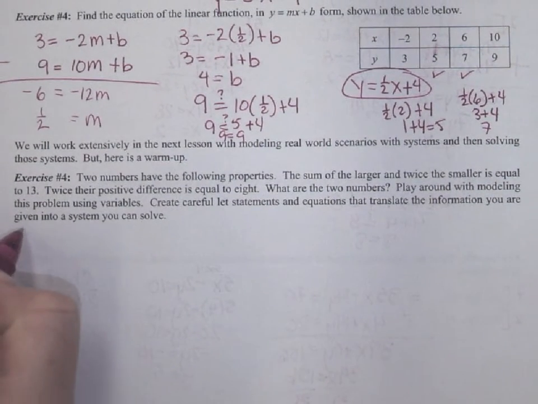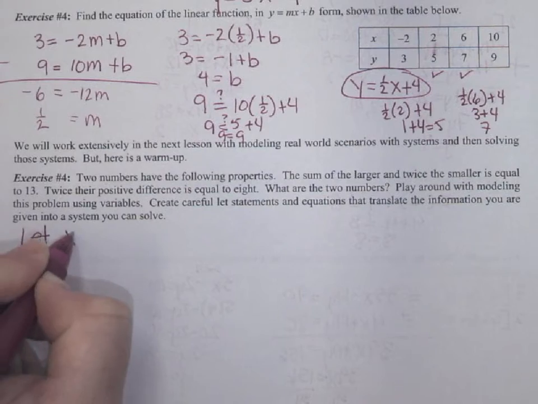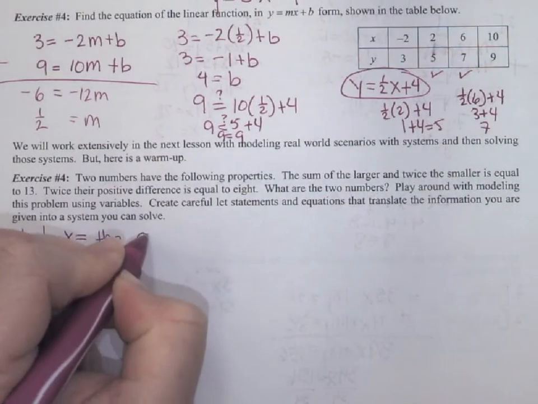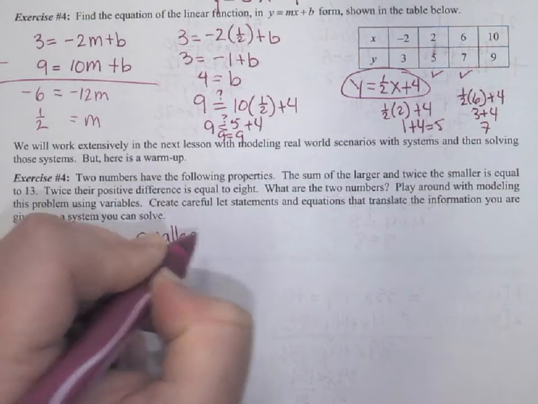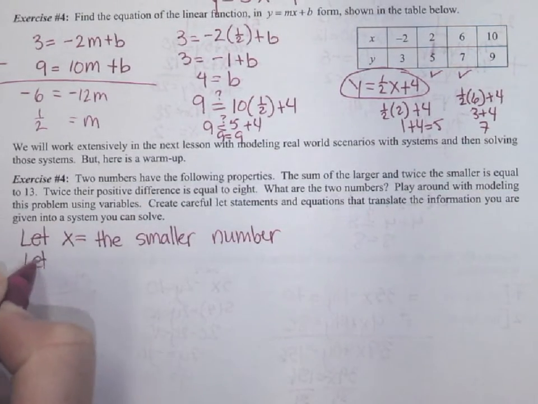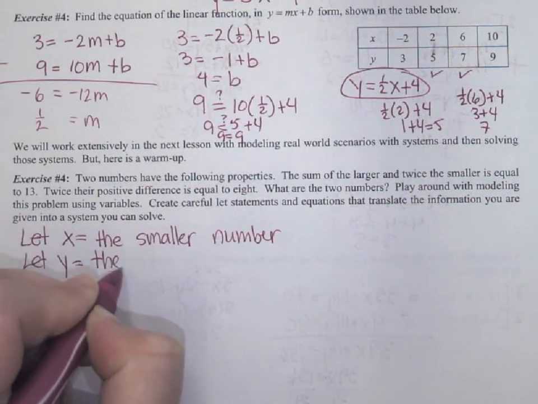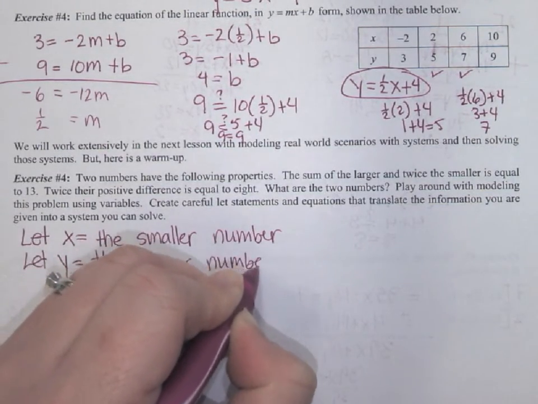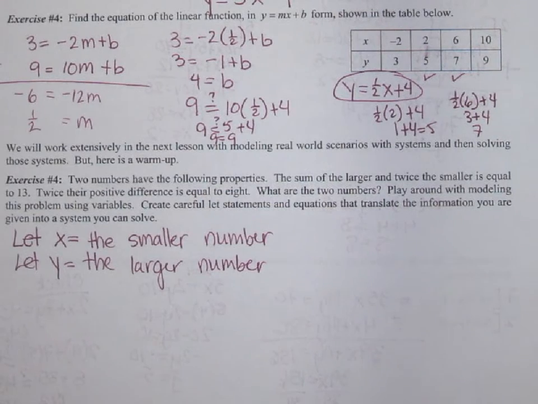So I'm going to say let x equal the smaller number and let y equal the larger number. So because they use those terms, smaller and larger, that is how I'm going to refer to them.